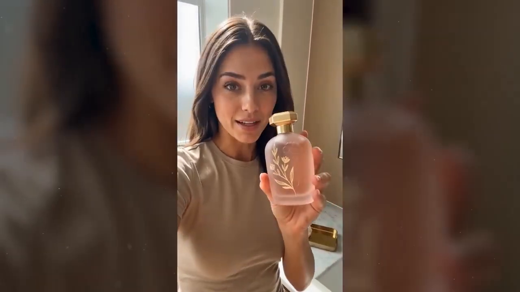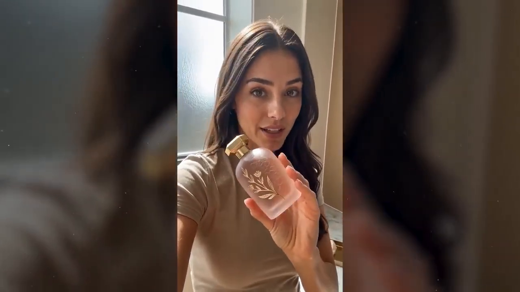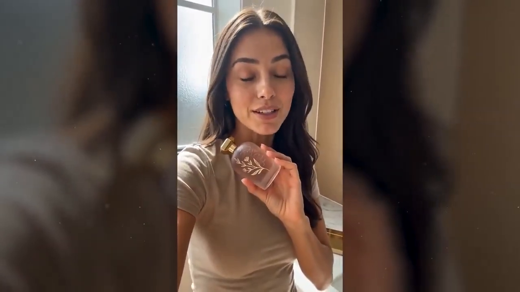Okay, I'm obsessed with this perfume. It's soft and warm, but it lasts all day. and I get compliments every single time I wear it.